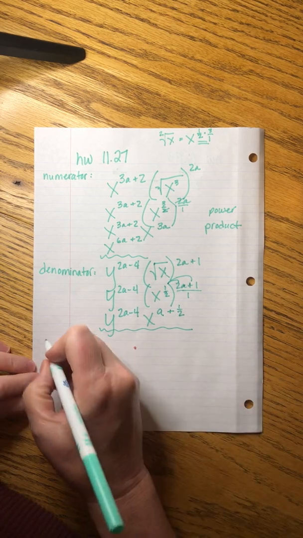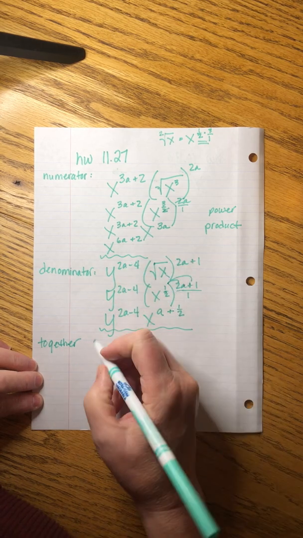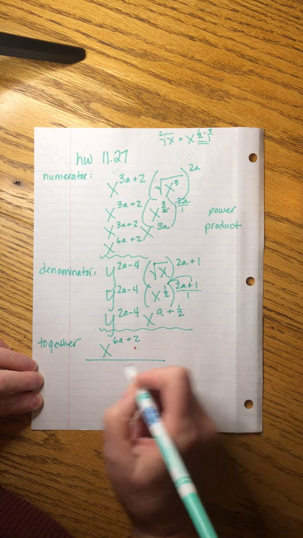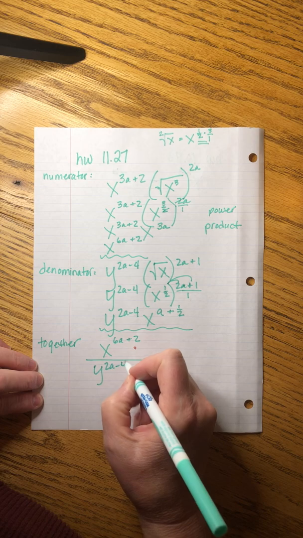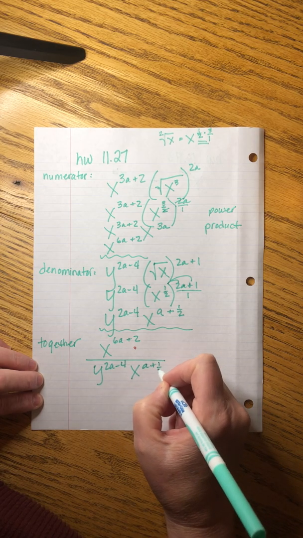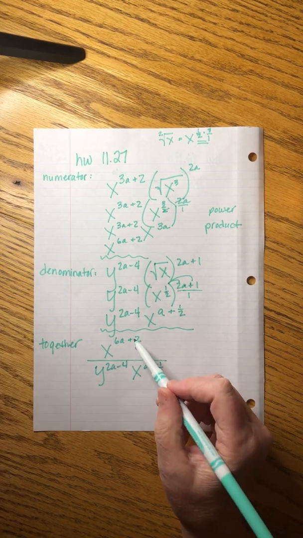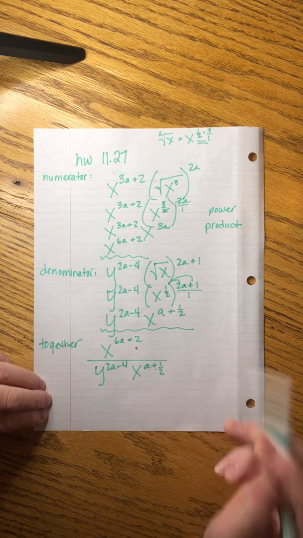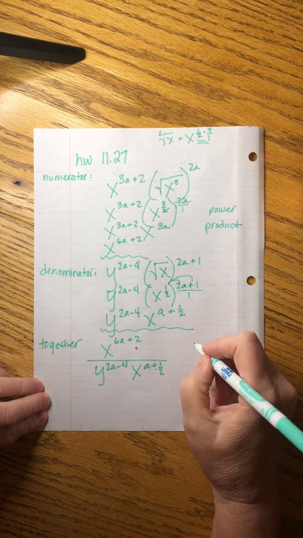Now we're going to put them together and see if there's anything more we can simplify. So I have x to the 6a plus 2 over y to the 2a minus 4, and then x to the a plus 1/2. Okay, we know that the quotient rule tells us that if the bases match, we subtract what's in the denominator. Okay, so I'm going to make this list over here.